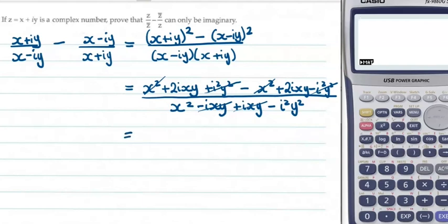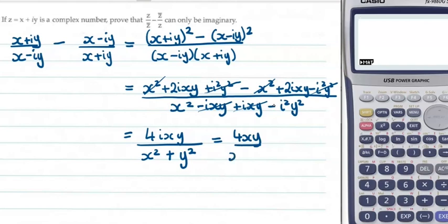So we're left with 4ixy on the top and x squared. Now this i squared just here is minus 1 times minus, so it'll be a plus y squared, which we can rewrite that whole thing as being 4xy over x squared plus y squared, times i. So therefore it's imaginary only. It doesn't have a real part to it.